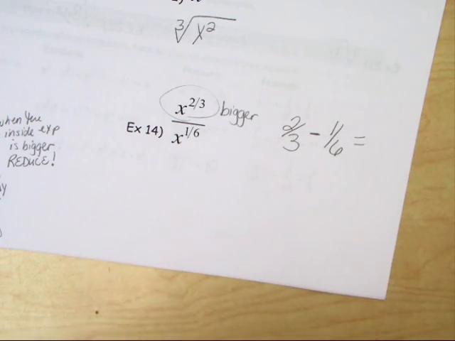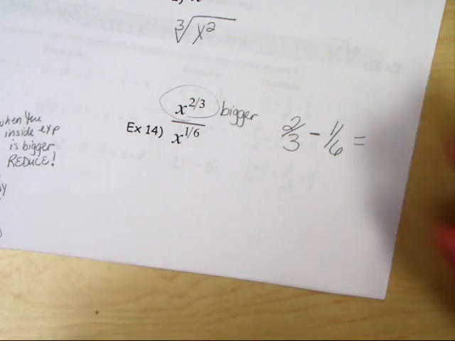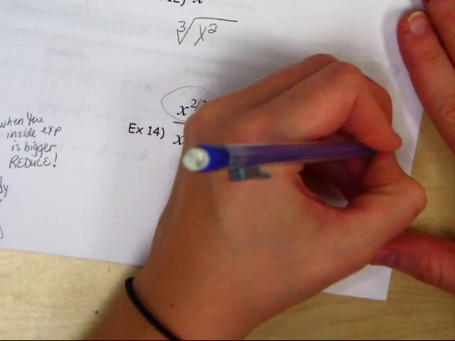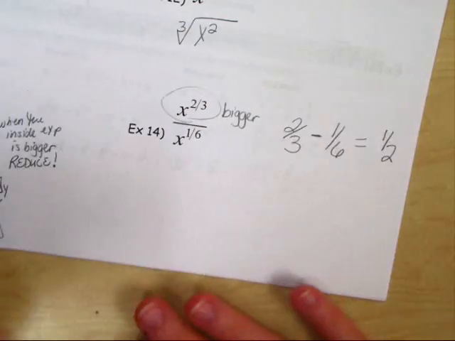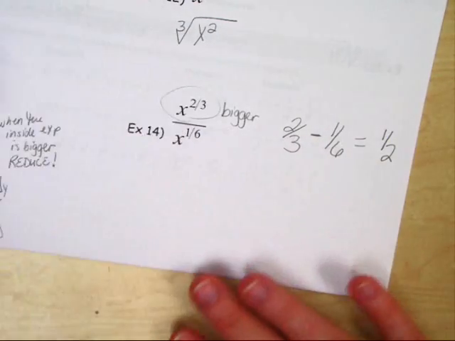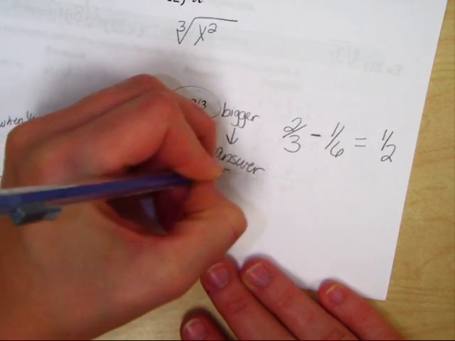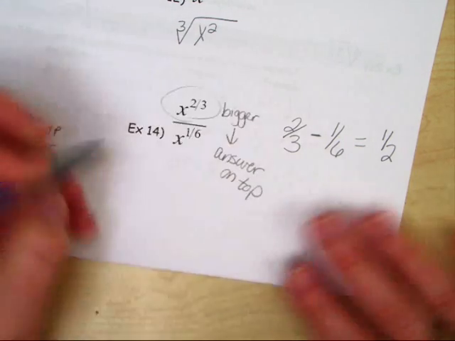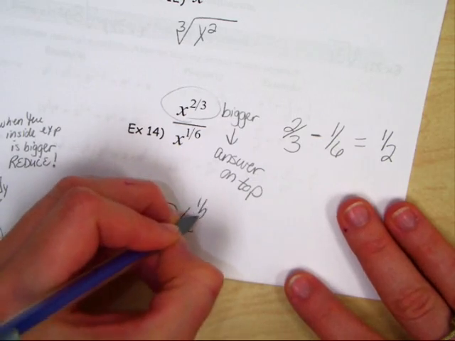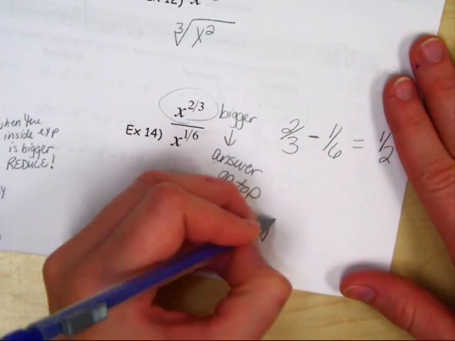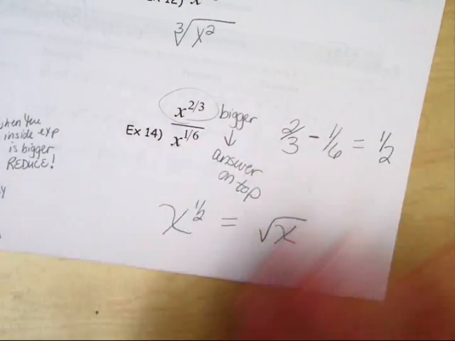equals 0.5, which is 1/2. So what does that mean? Okay, since it was bigger, the answer goes on top. So I get x to the 1/2, which is really just the square root of x.